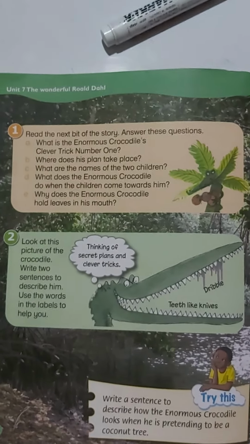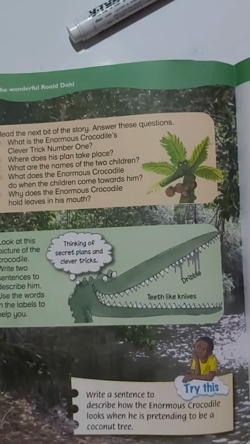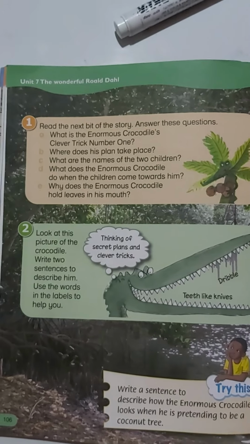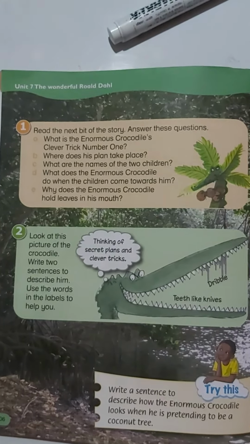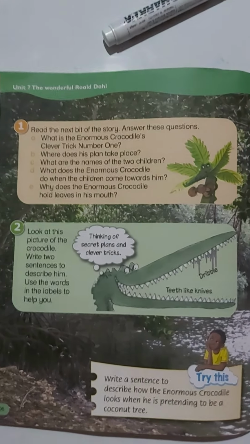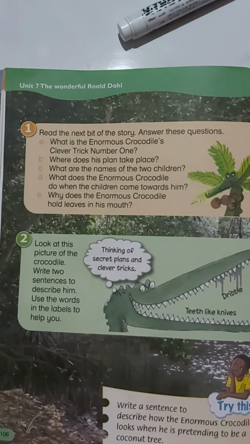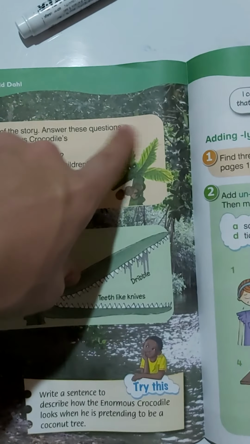So where is the place that he had his plan? He went somewhere, so what is that place? C, what are the names of the two children? D, what does the enormous crocodile do when the children come towards him? E, why does the enormous crocodile hold leaves in his mouth? Why do you think he has leaves in his mouth like this?